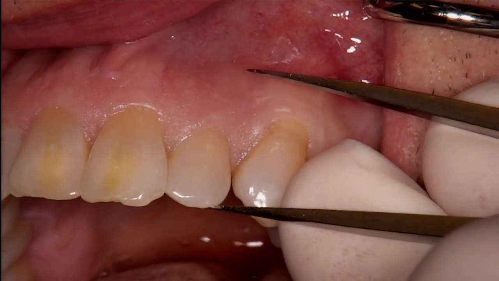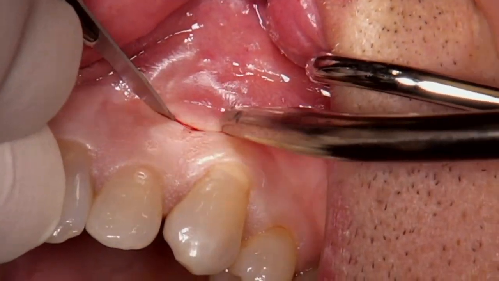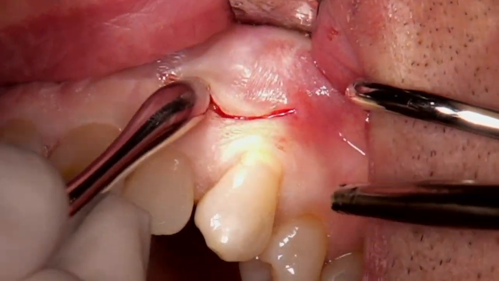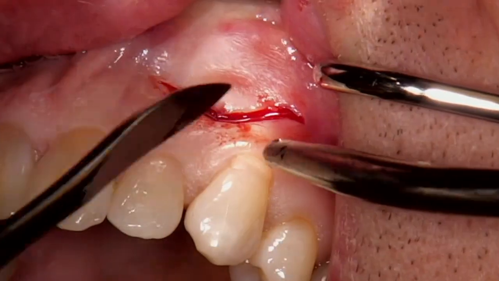So clinically, the location of the cyst was noted as it was measured from the cone beam CT scan. Under local anesthesia, a small incision was created in the gum tissue, and a very conservative flap was raised over the cystic lesion.